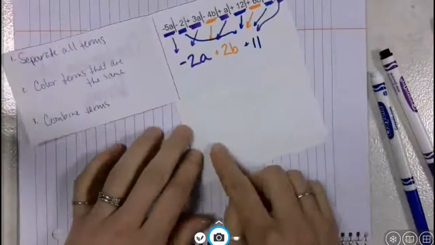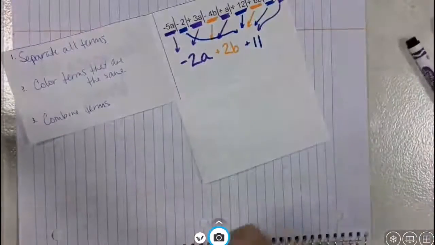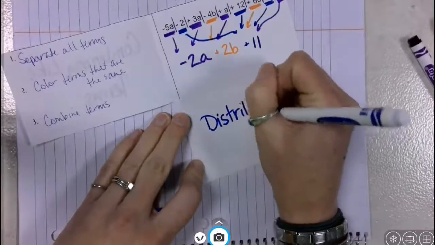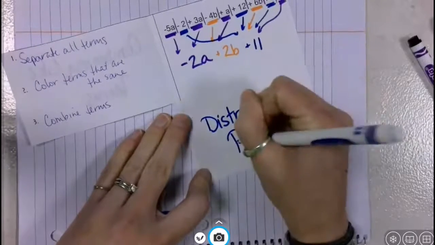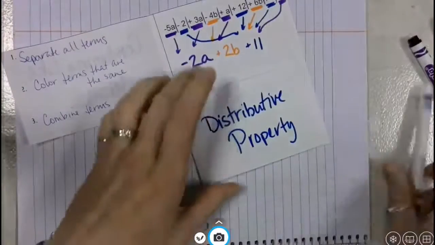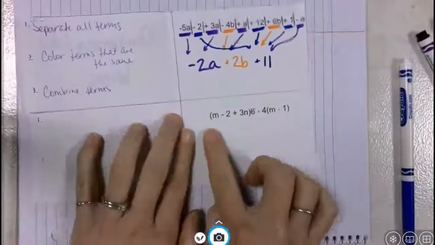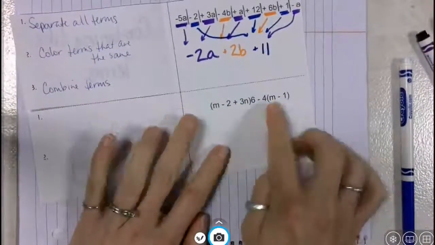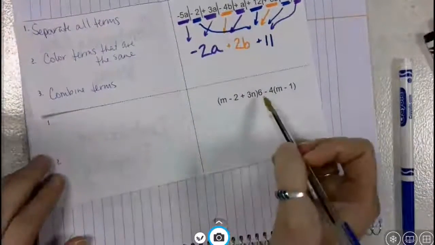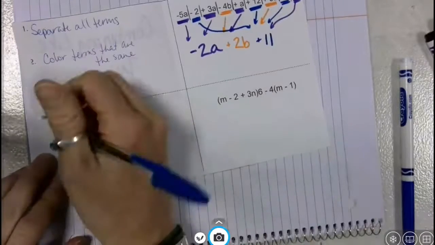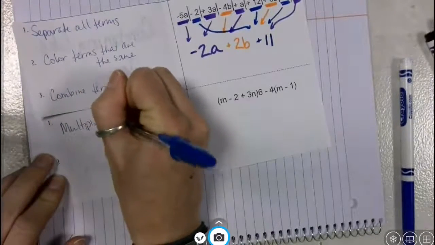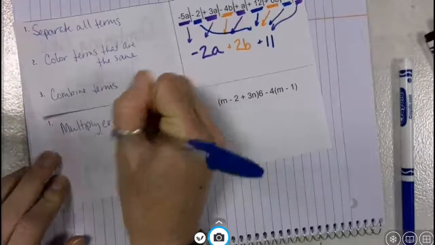Okay? So now let's look at this bottom. There's one more thing. So now we can also add in the distributive property. Okay, so the distributive property. So we'll see here that I have a bunch of different things, but I've got some stuff outside of my parentheses. So the first step when I have some things outside my parentheses is multiply everything by what is outside.